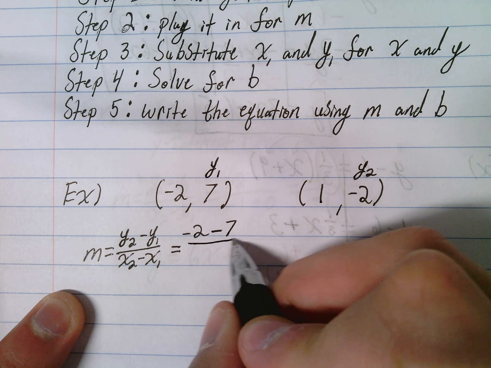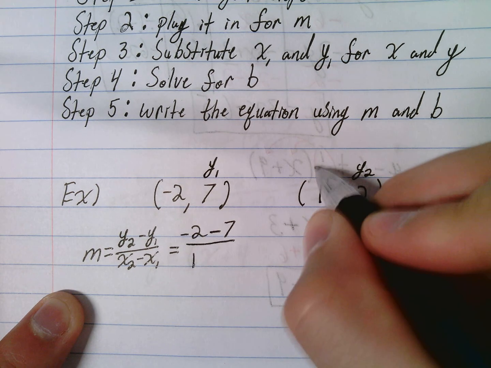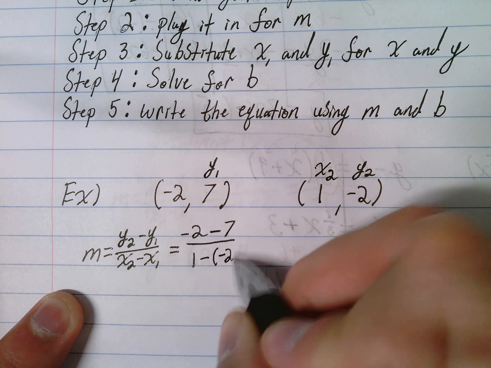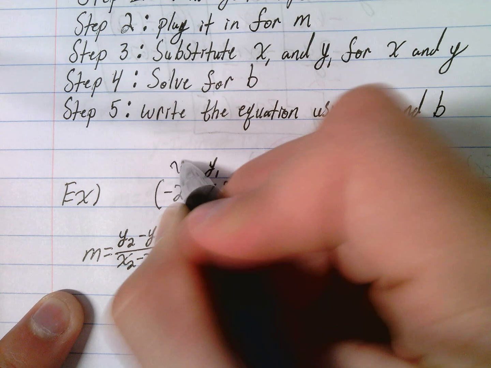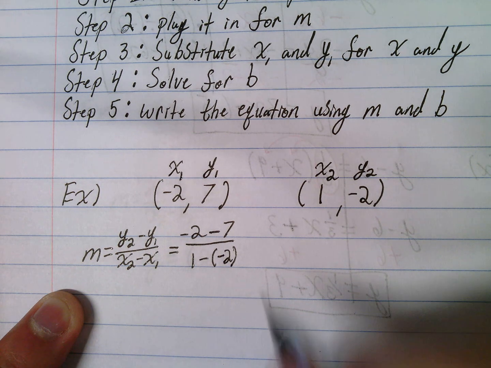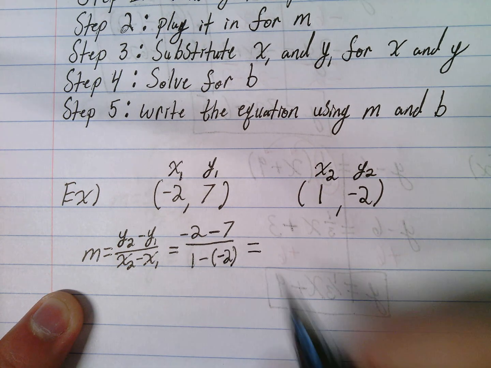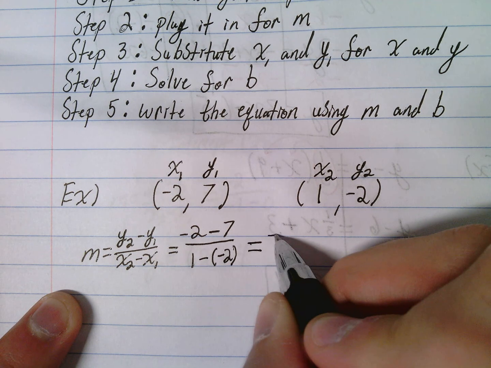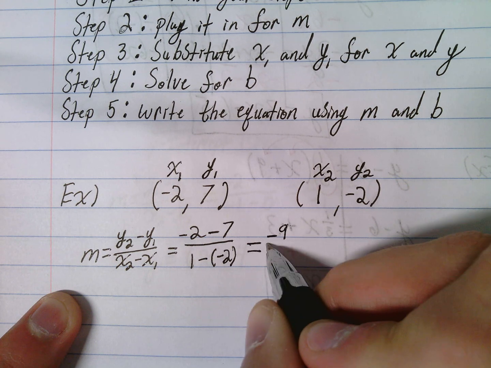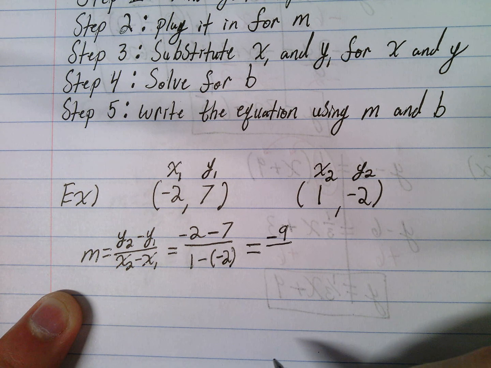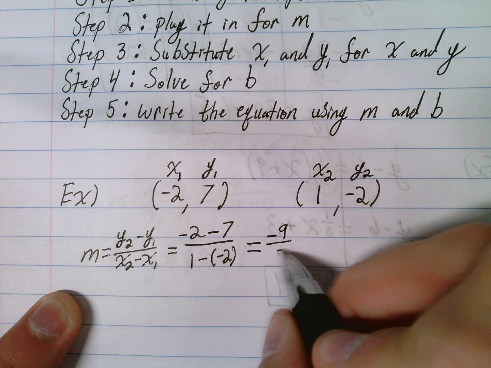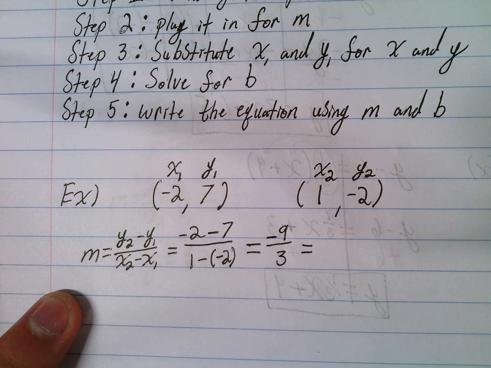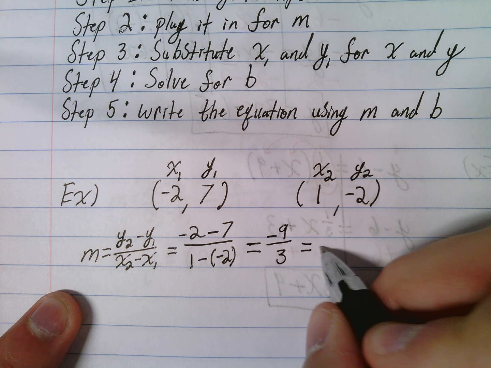What's my x2? 1. And then minus -2. What's -2 minus 7 more? -9. Very good. What's 1 minus -2? 3. And -9 divided by 3 is -3.